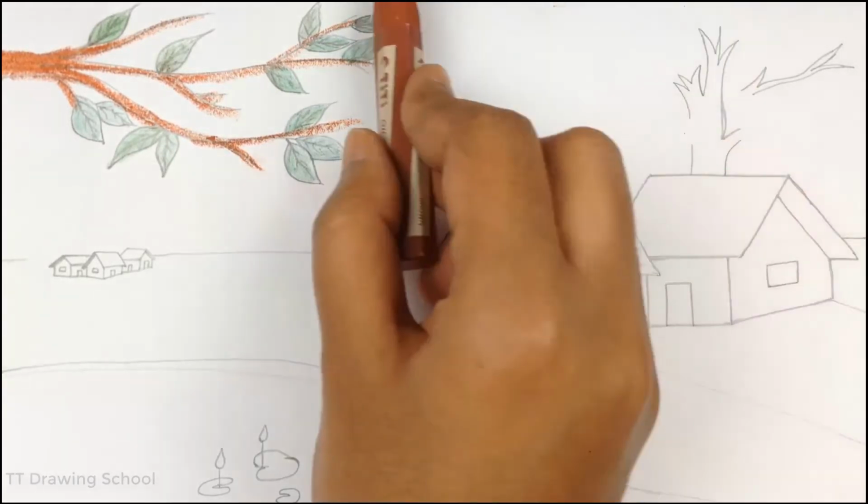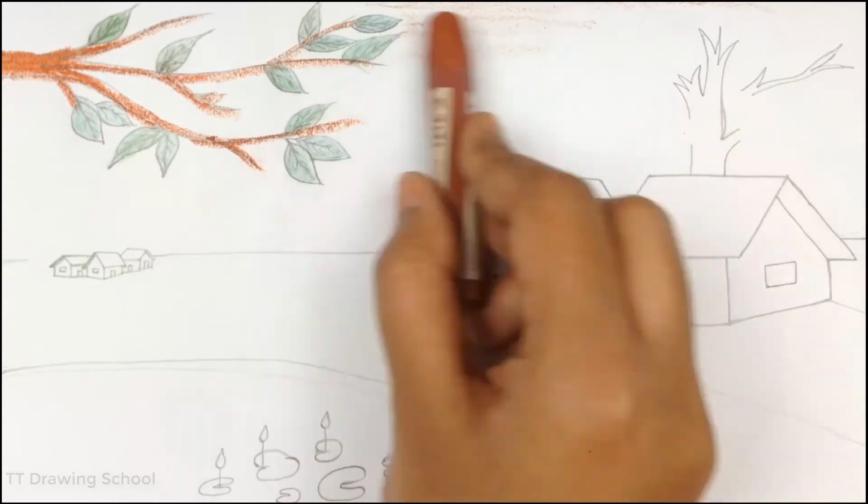I'm giving a little touch up with brown in the sky.